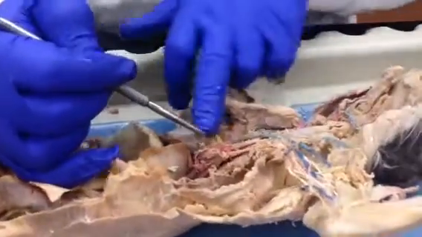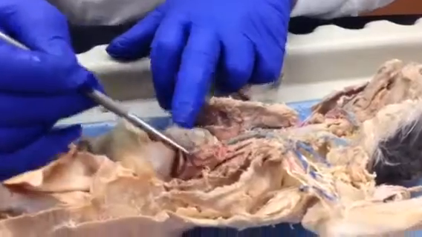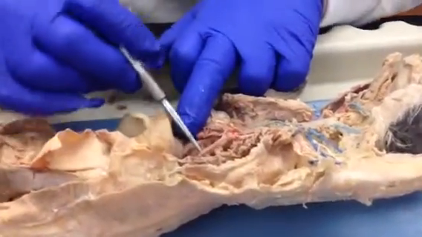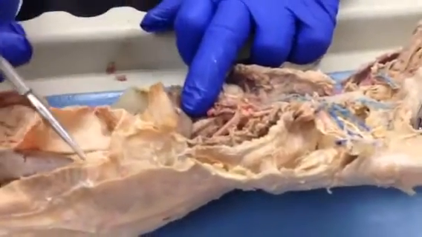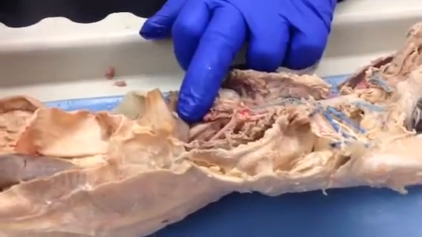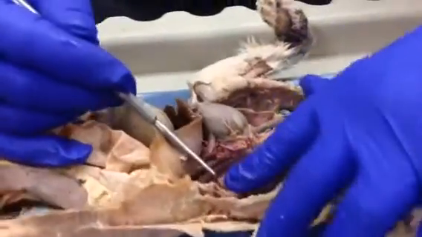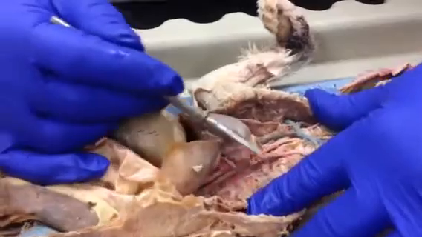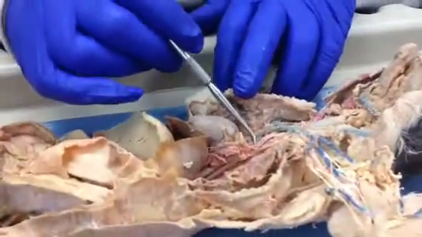All right, so coming off the aortic arch, that's the aortic arch right here. It turns underneath and becomes the thoracic aorta. As it goes through the diaphragm, it becomes the abdominal aorta. You have your intercostal arteries and veins right here along the ribs. Then we come up to the branches.